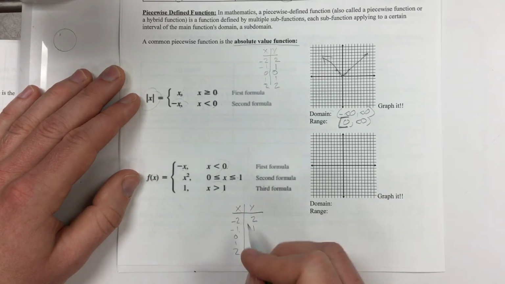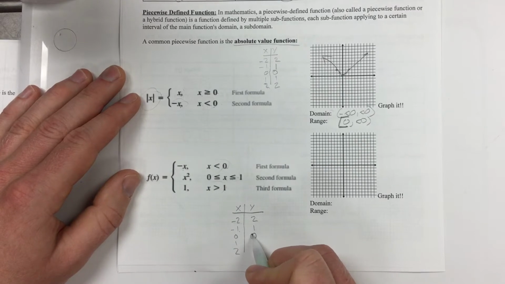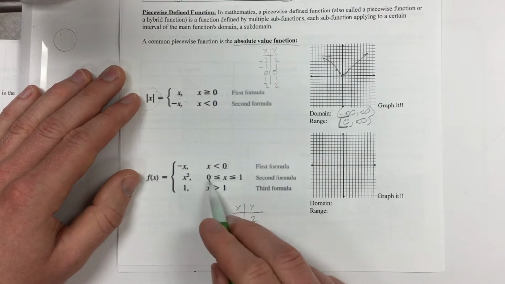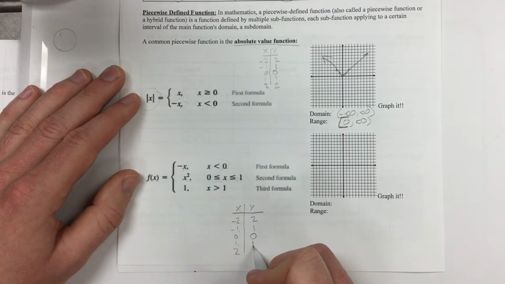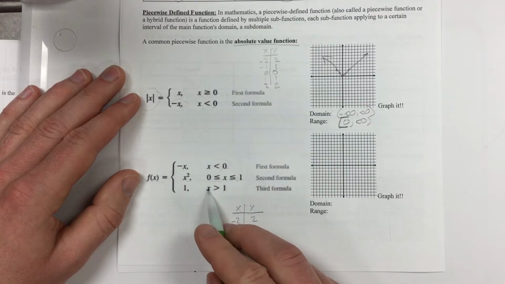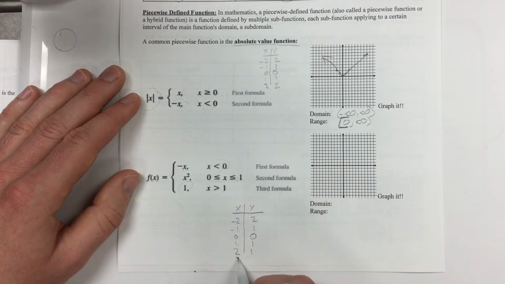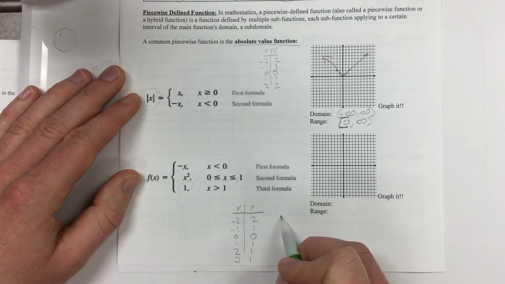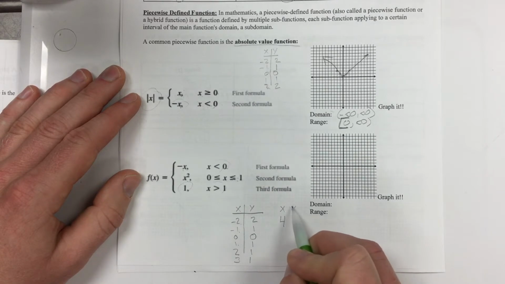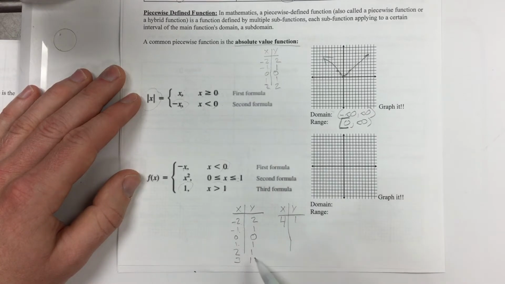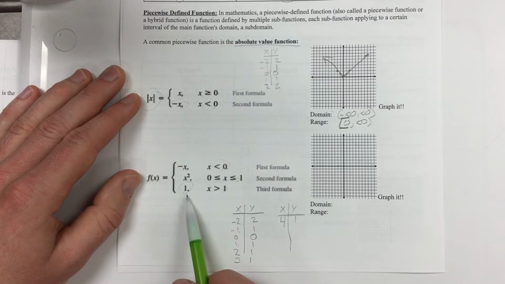0 goes in. It says square it. 0 squared is 0. 1 goes in. 1 is between 0 and 1. Square it, I get 1. 2 goes in. 2 is greater than 1. It says my output is just a 1. So what do you think, 3 if I put it in? Output of 1. If I put a 4 in, I get an output of 1. So at some point in time, every positive number is going to give me an output of 1. So I'm going to have a flat line there.